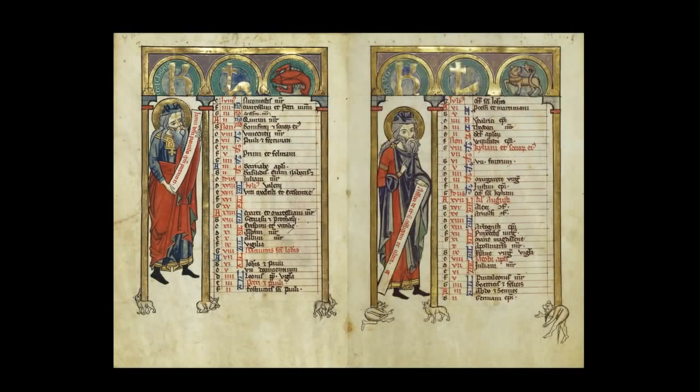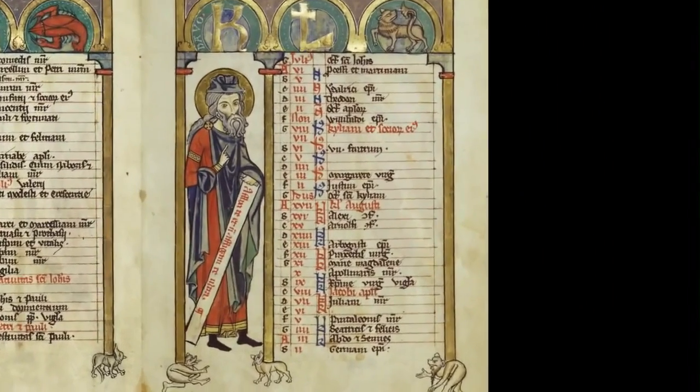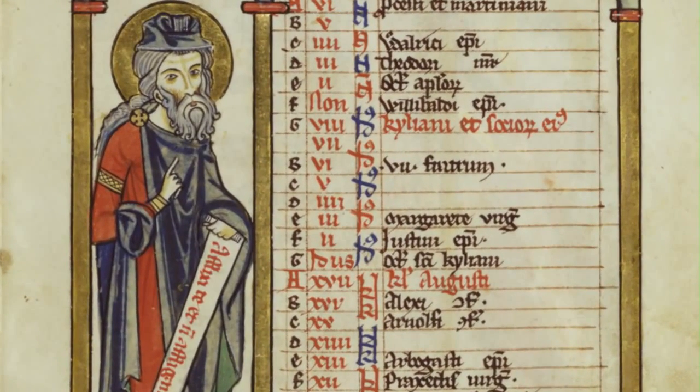Calendars used during the Middle Ages were very different from the simple calendars we use today. In the Middle Ages, people experienced time very differently. For those who could decipher it, the medieval calendar was a map of the church year.